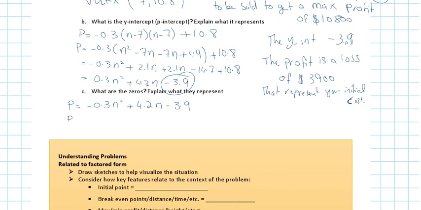that's going to give me 1n squared. If I divide by negative 0.3, that's going to give me negative 14n. And if I divide by negative 0.3, it's going to give me plus 13. So I took my greatest common factor out. What's my next step in factoring?